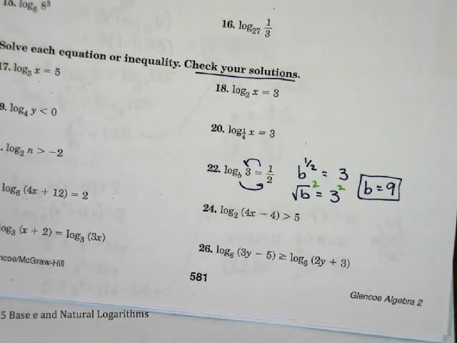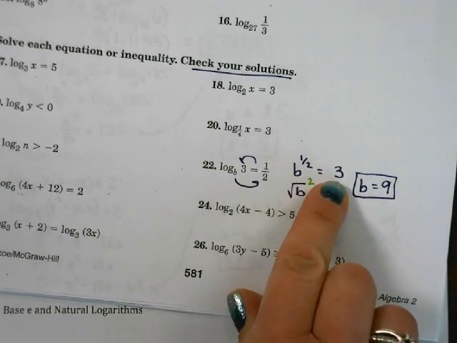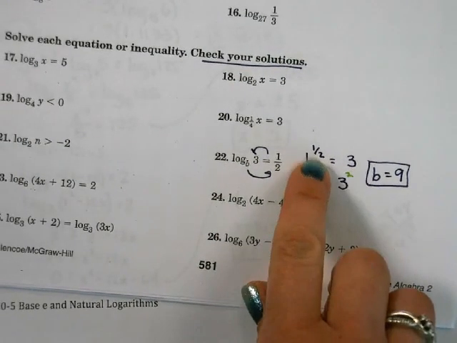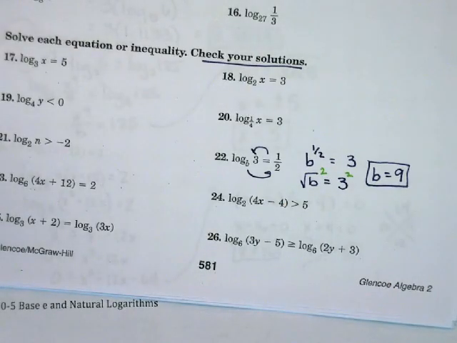Why do you get square root of b? So we got b to the 1/2. When I changed forms, I got b to the 1/2 is equal to 3. So remember, 1/2 is the same thing as taking the square root. Right. So then I have to square both sides to undo that square root.